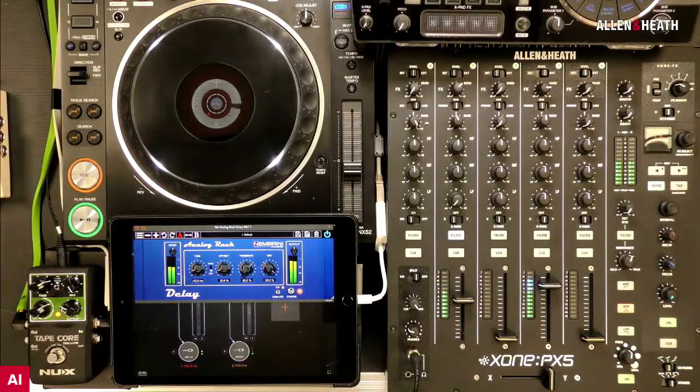So where was I? I'm going to show you again the USB routing that I was talking about here.